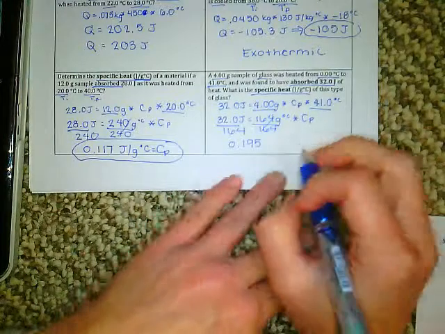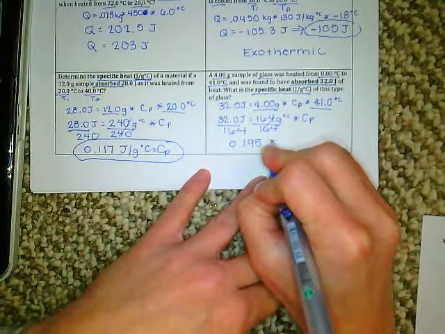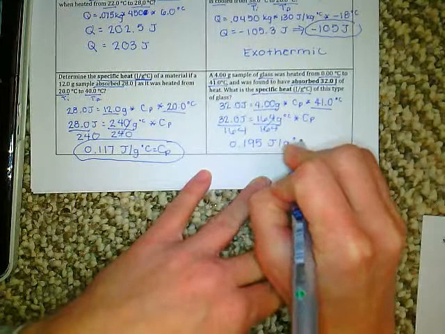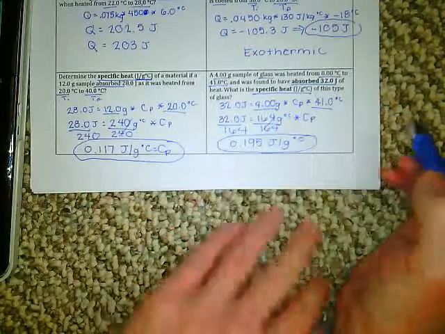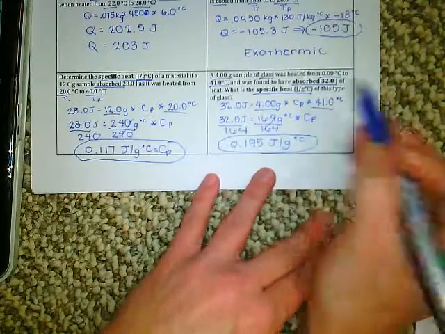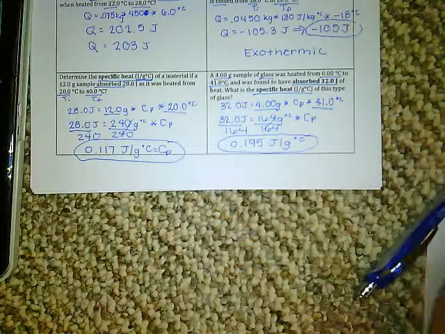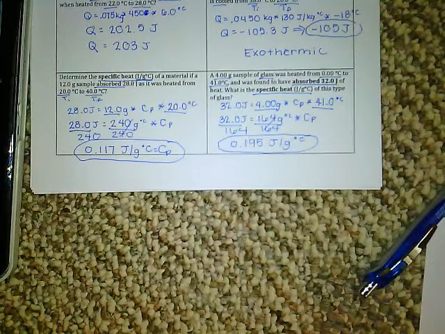3 sig figs. So everything's 3 sig figs, and again, that would be joules per gram degrees Celsius. So there's that other specific heat. Again, that's an endothermic reaction because energy is being absorbed.